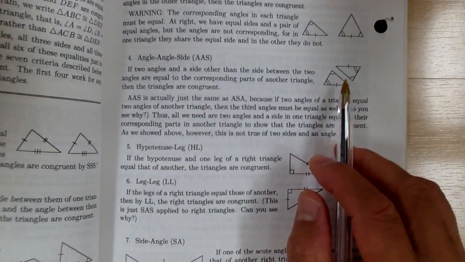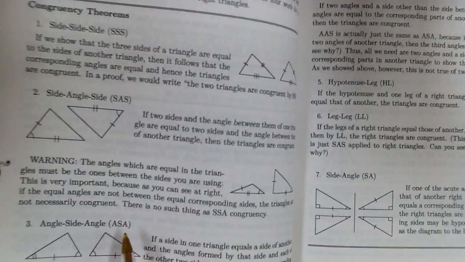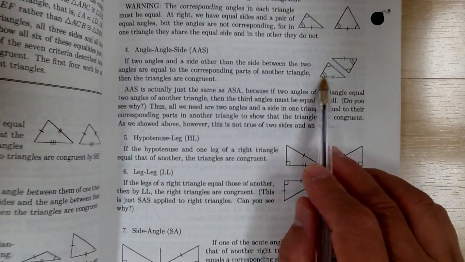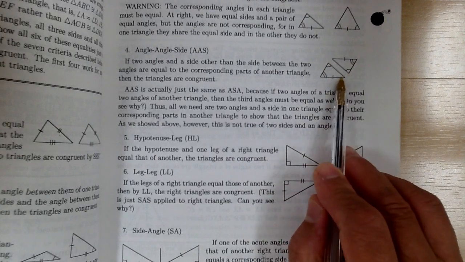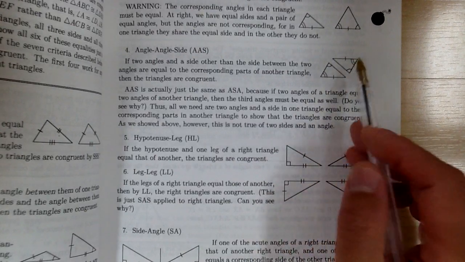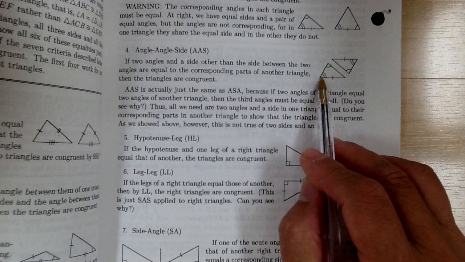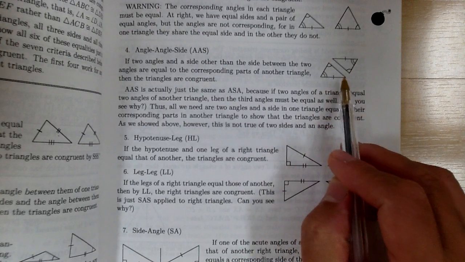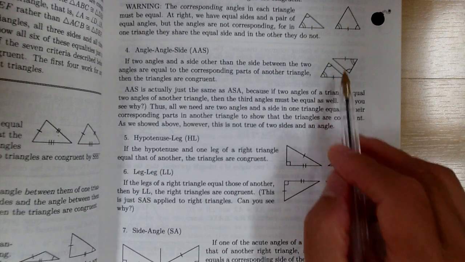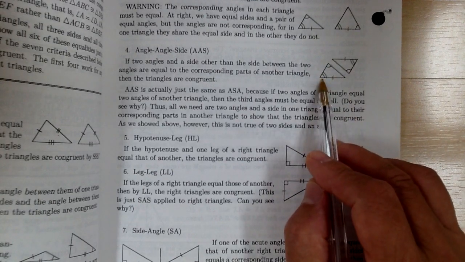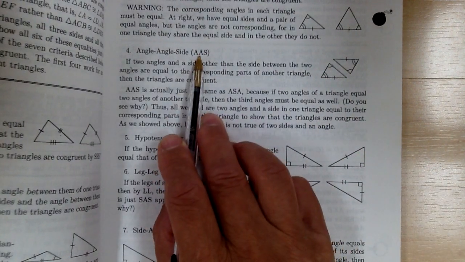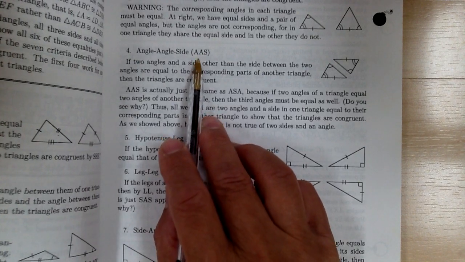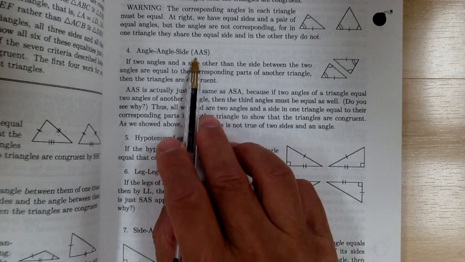The AAS is derived from the ASA, because if two angles are congruent, then the third angle must also be congruent. So if these two angles are congruent to these two, the third one has to be congruent as well, and because of that you get ASA. This is a derivation of the ASA.